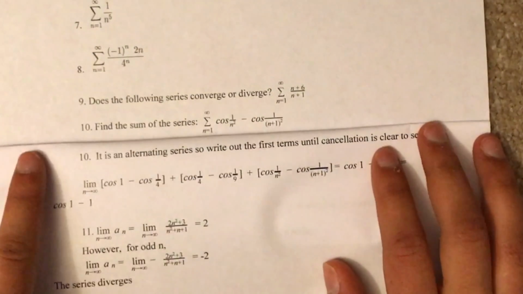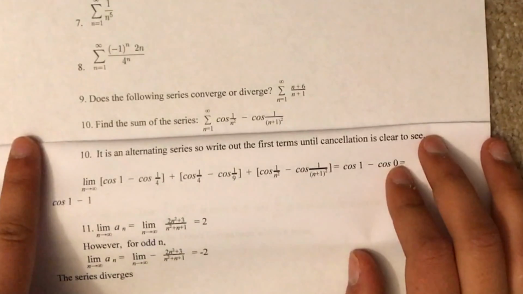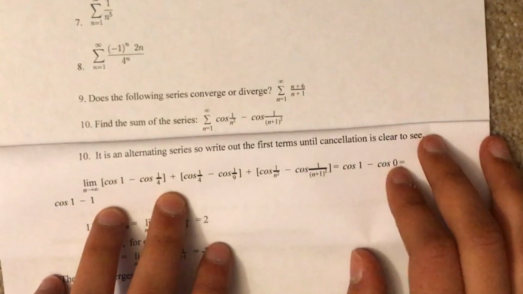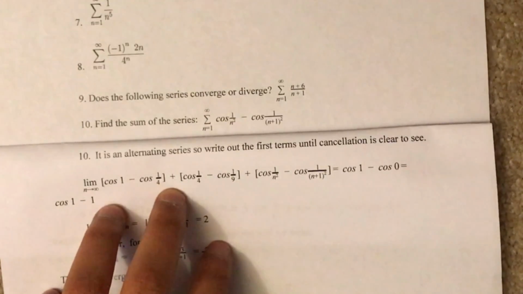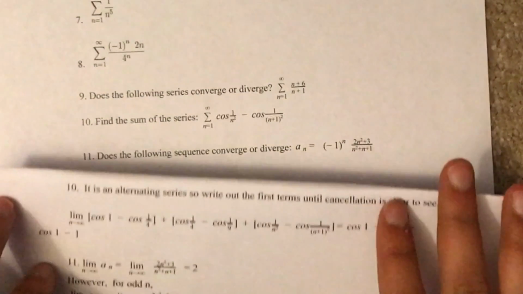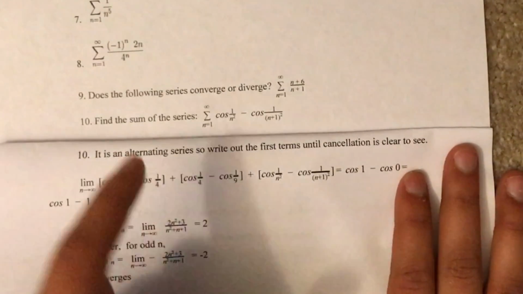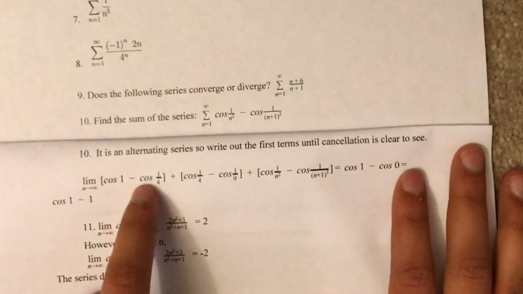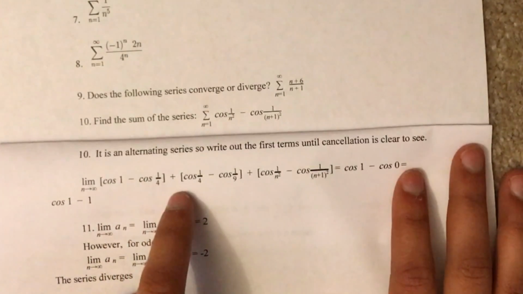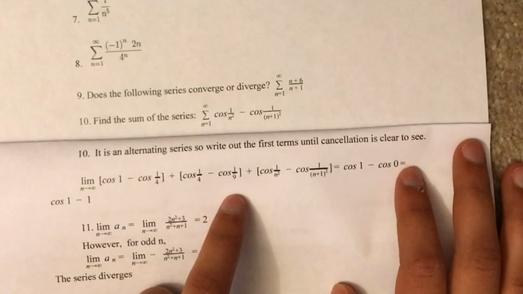So the neat thing about number 10 is that it is an alternating series. And so when you have an alternating series, it is always helpful to write out the first couple of terms so you can recognize the pattern and see what sort of cancellation happens. And so the first couple of terms of this series are cosine 1 minus cosine 1/4, and then the next term would be cosine 1/4 minus cosine 1 over 9.